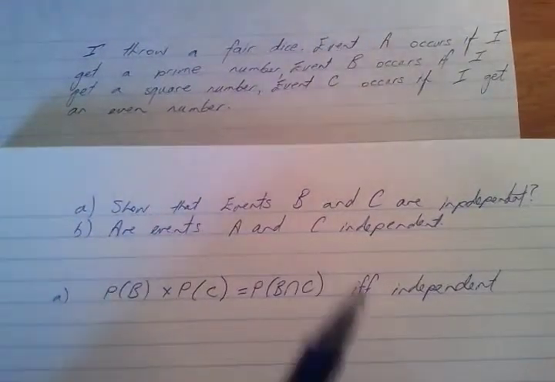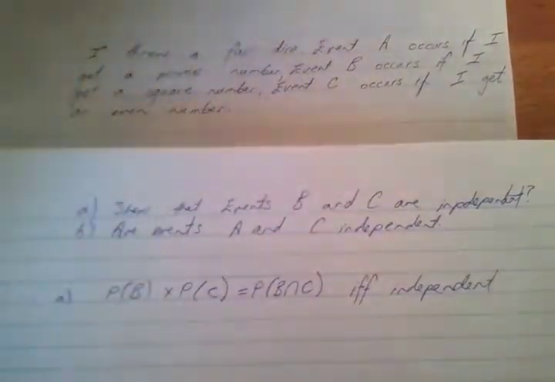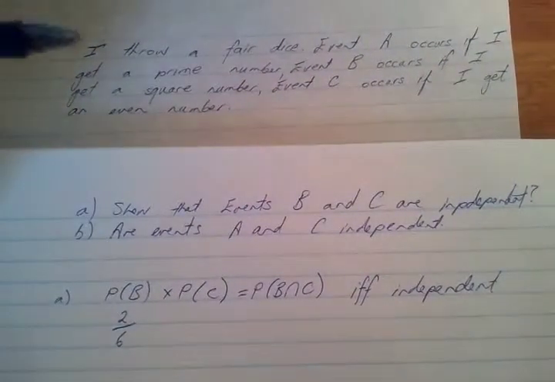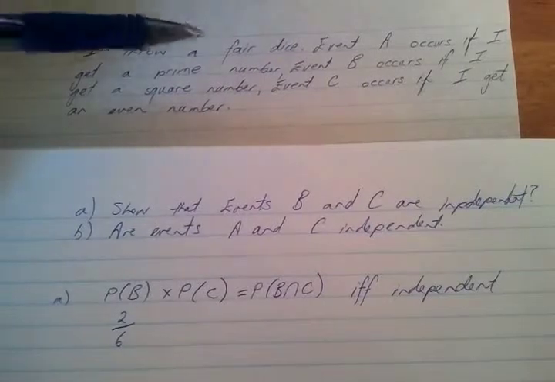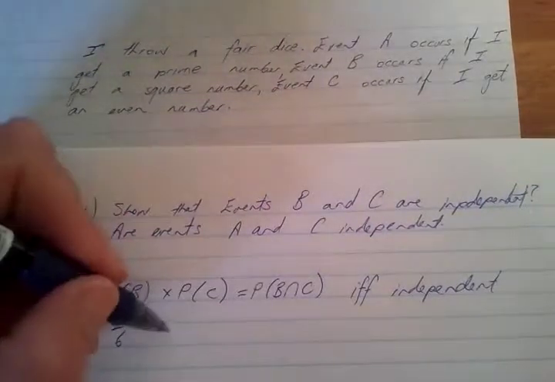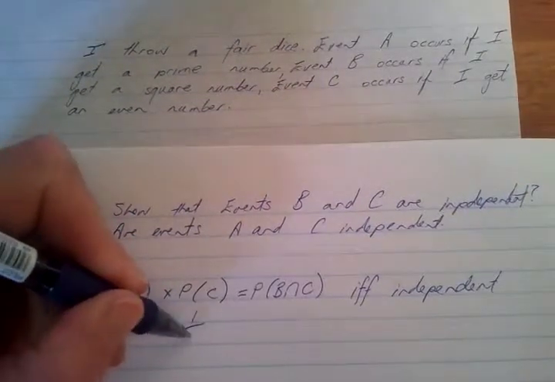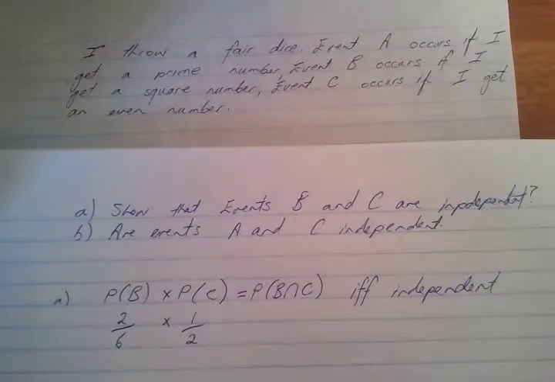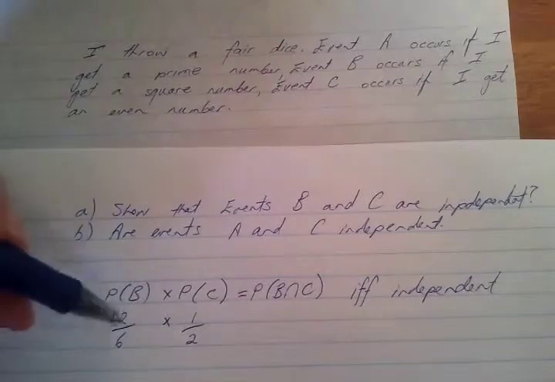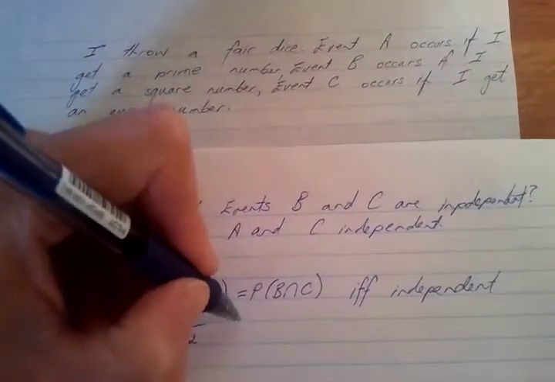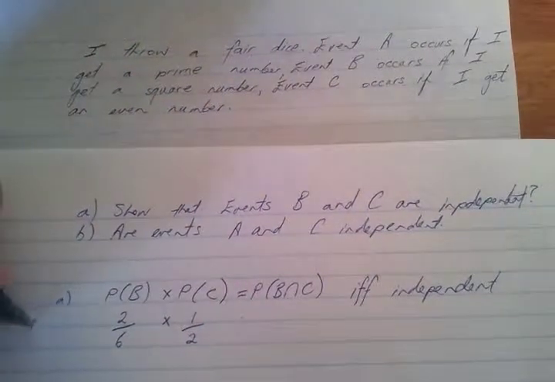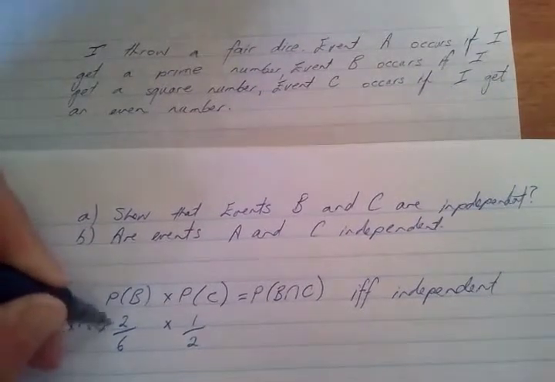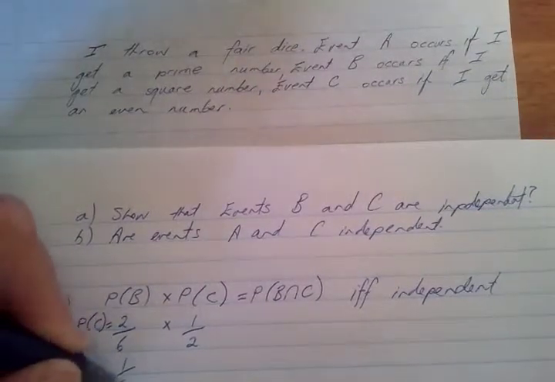The probability of event B occurring: event B was a square number, so we know that there are two square numbers on the dice, the 1 and the 4, giving 1/3. Event C was if we got an even number, so that's a half. If we multiply these two together, 1/3 times 1/2, we get 1/6. So the probability of B times the probability of C equals 1/6.